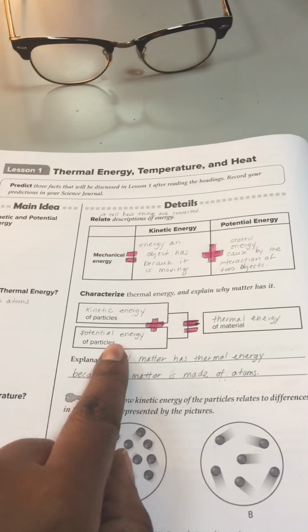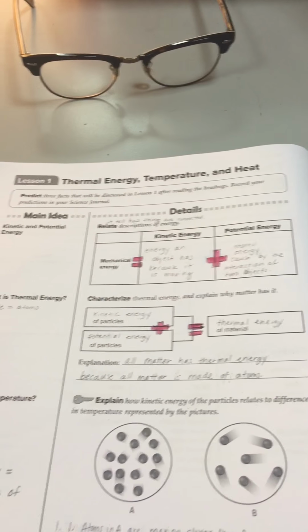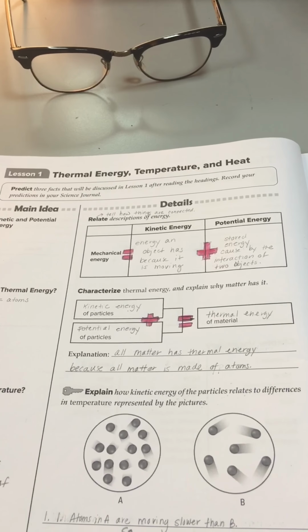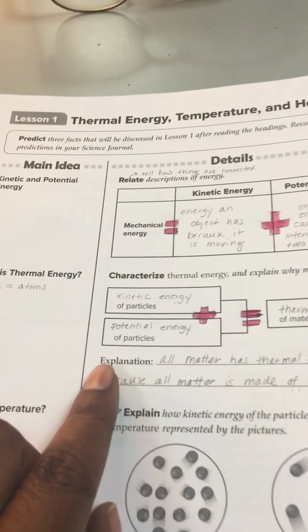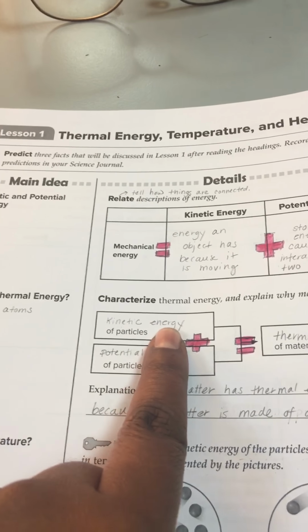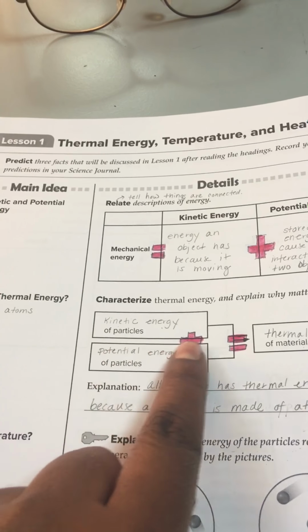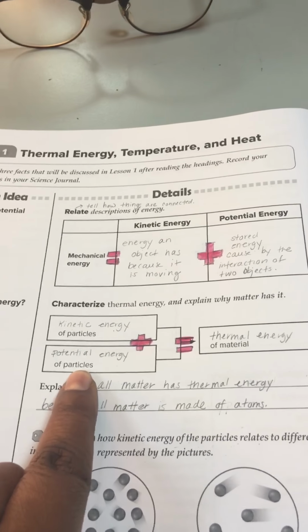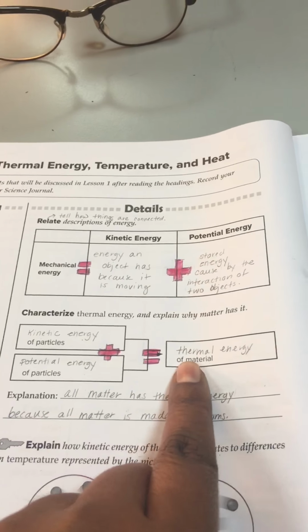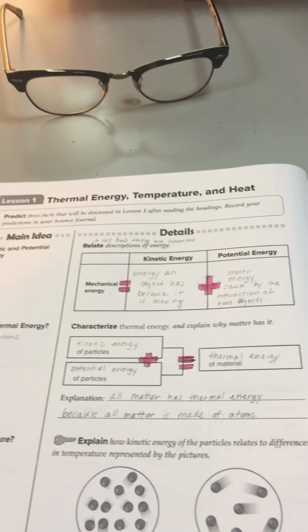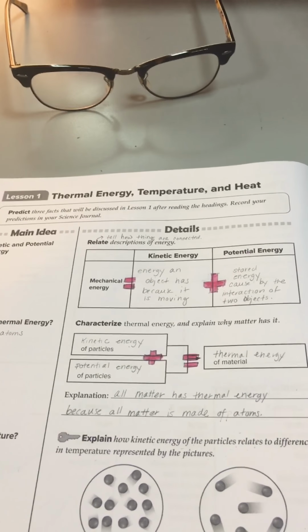Okay, so this is another thing where Miss Natasha knew she could come up with a calculation. Okay, so I know that if I take the kinetic energy of a particle and I add it to the potential energy of a particle, that will equal the thermal energy of the material that an object is made up of.